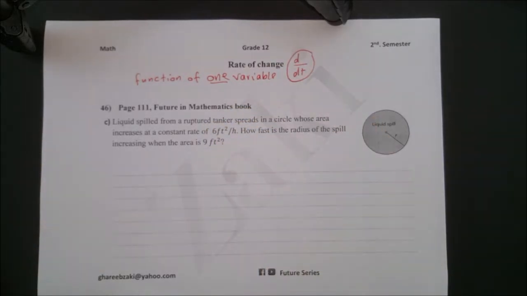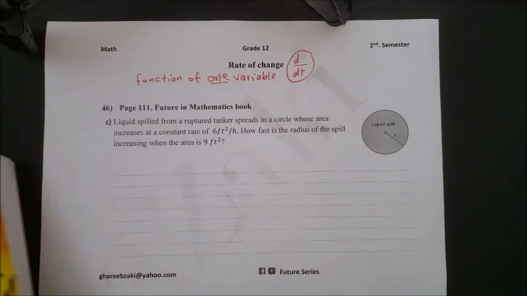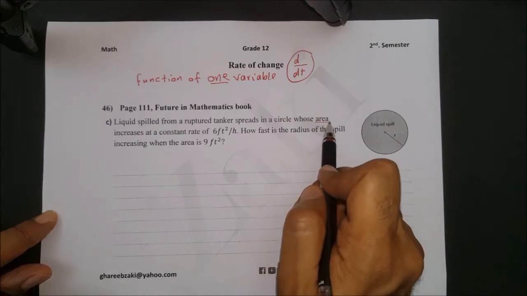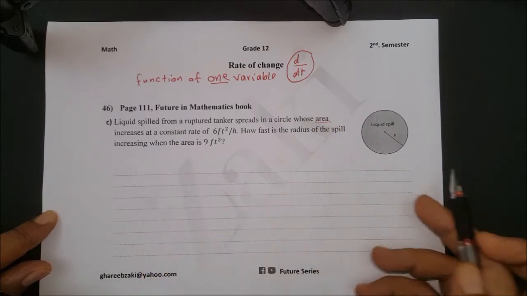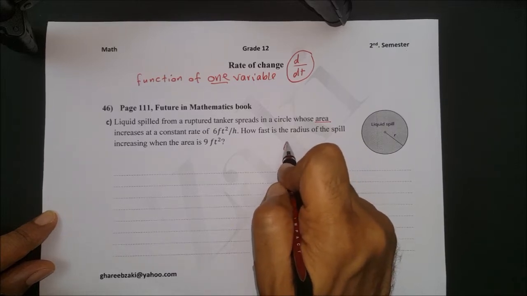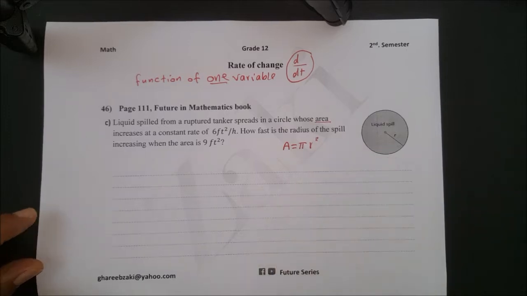Let us see this question. It is in the future in mathematics book. This is the question, okay? Now he talked about the area of a circle. Remember the formula of the area of a circle. The area of a circle is pi r squared.